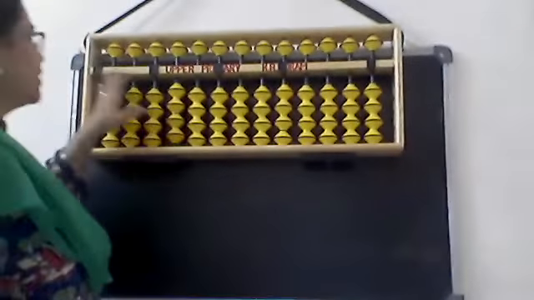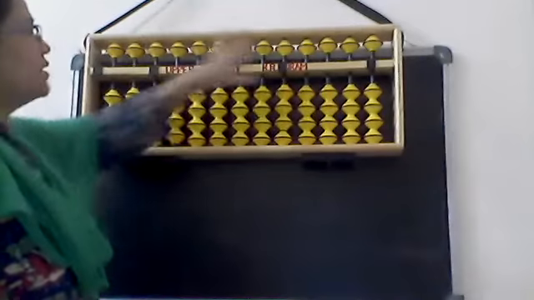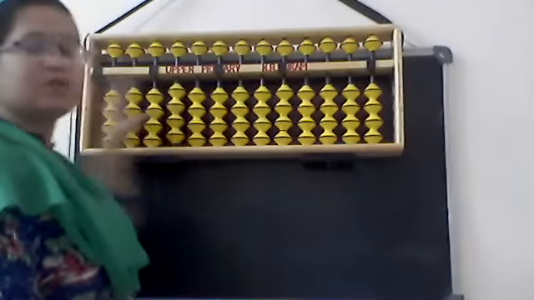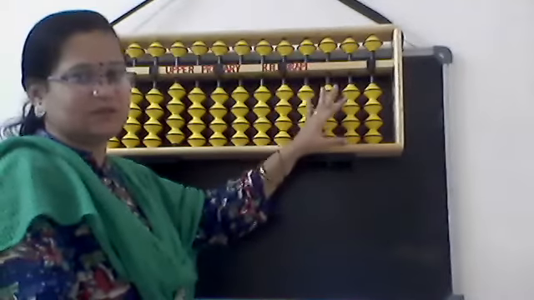Here, this is the frame of the abacus. This is the answer bar. This is the revision now. We have earlier studied about it. This is the answer bar. These are called upper bits. We also call it heaven bits. And these are the lower bits. We also call it earth bits, to remember it.